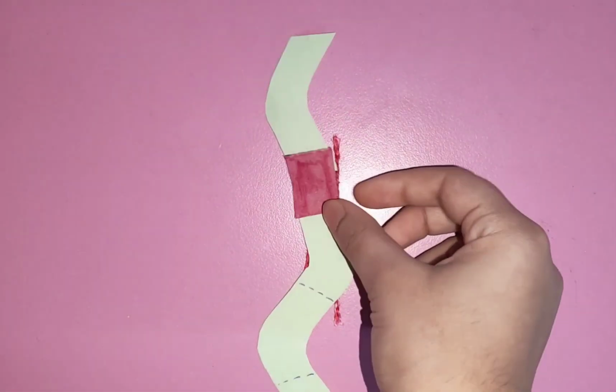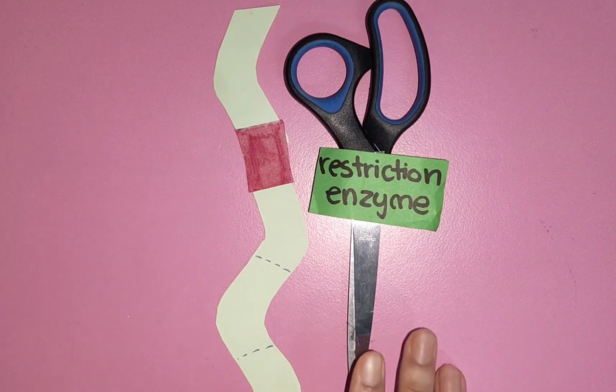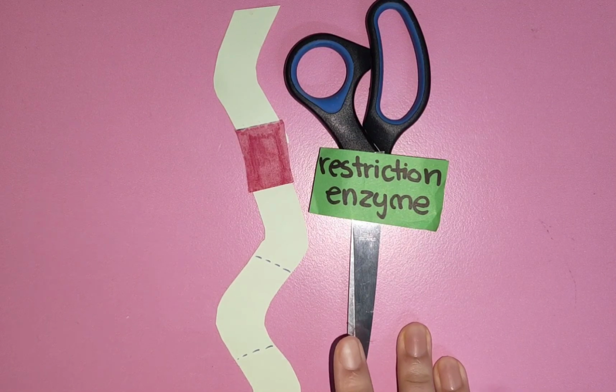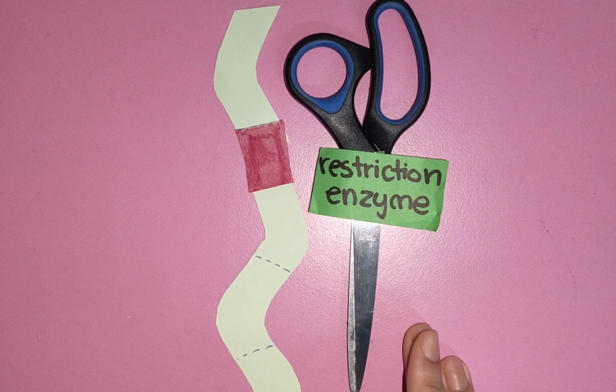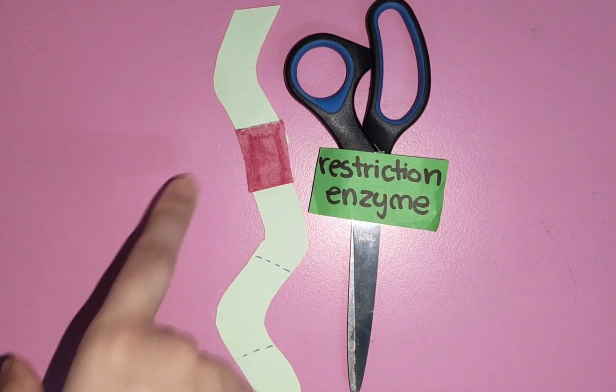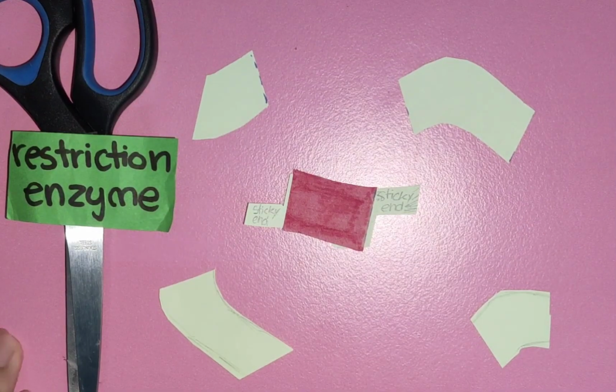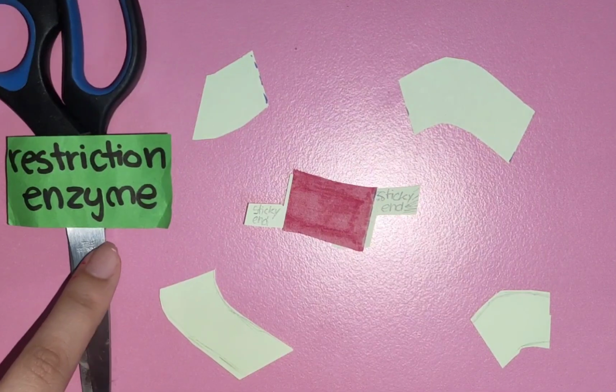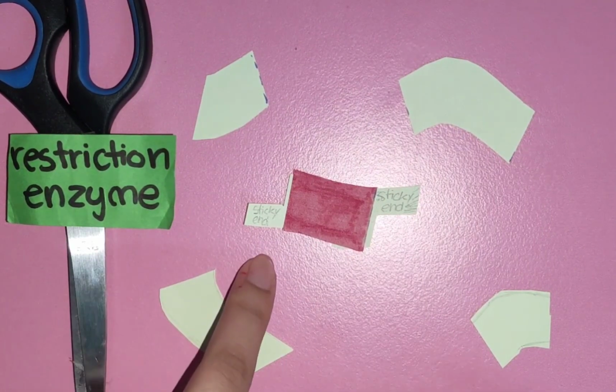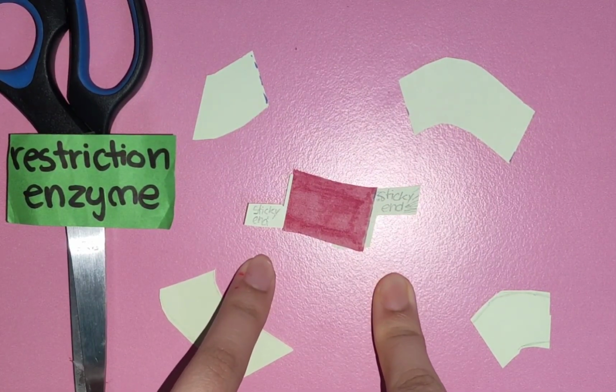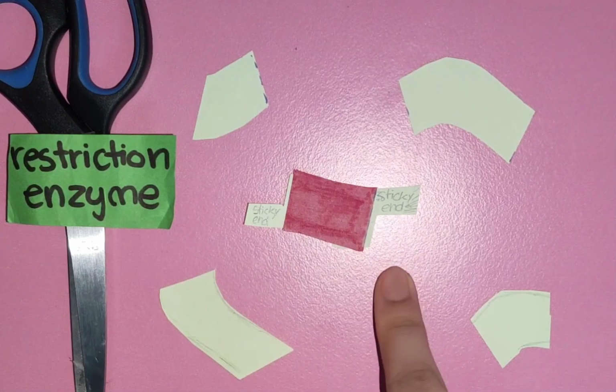Now let's look at a magnified version to make things easier. With the help of a restriction enzyme, we will cut the gene coding for the production of insulin, shown in red. As you can see, the use of a restriction enzyme has generated sticky ends on each side of the gene coding for the production of insulin.